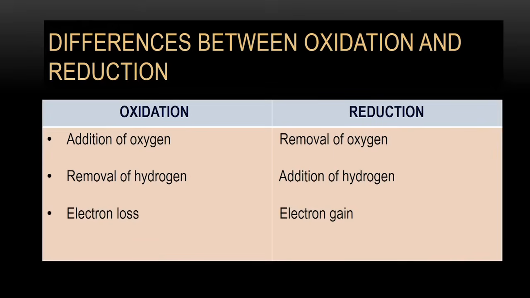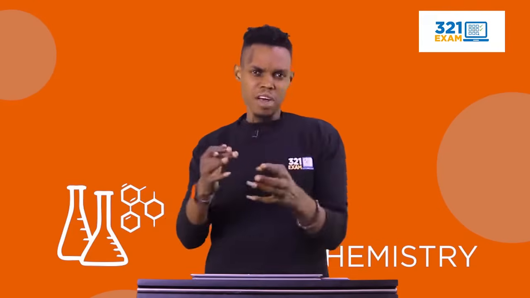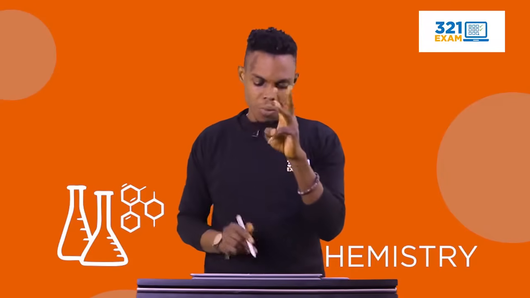Now, differences between oxidation and reduction. Number one difference: addition of oxygen, removal of oxygen. Oxidation can be defined in 4 ways, but based on your JAMB syllabus, we're given 3 ways of defining it: addition or removal of oxygen and hydrogen, and in terms of electron transfer.